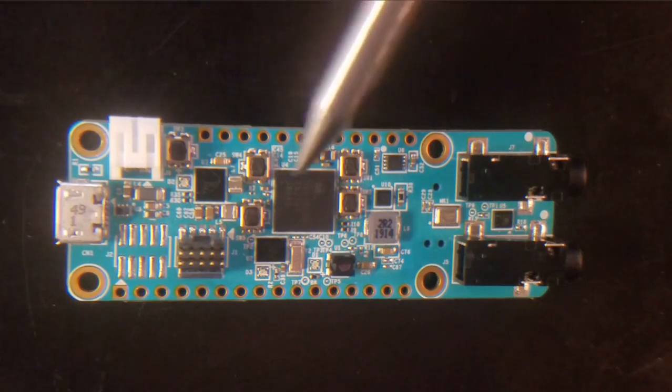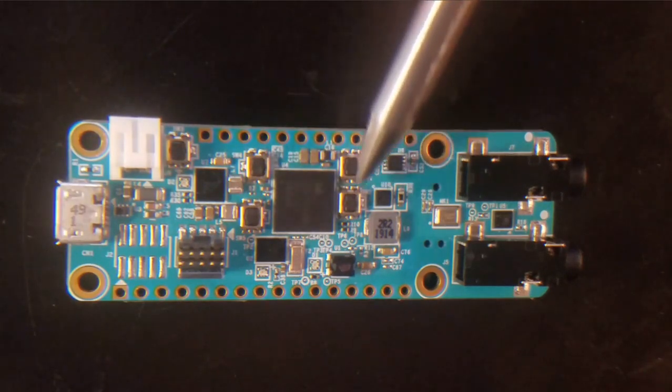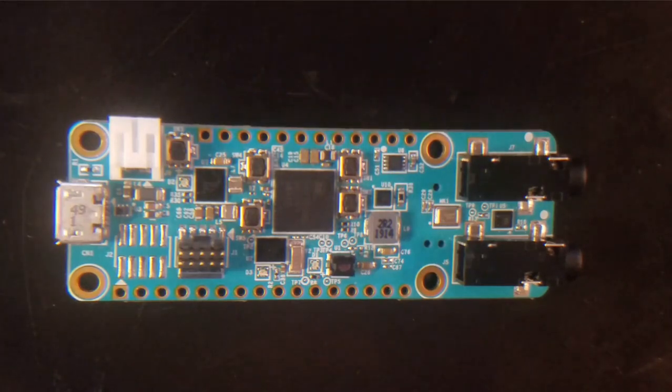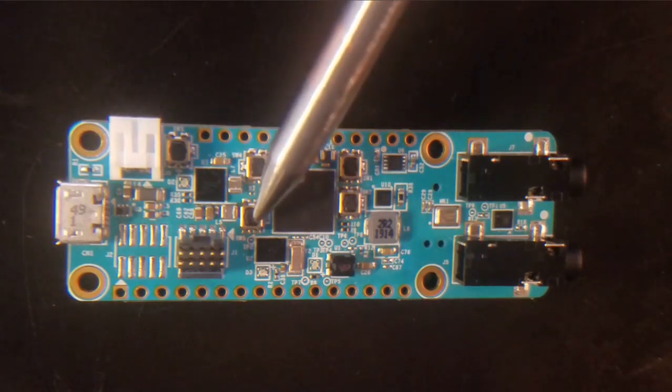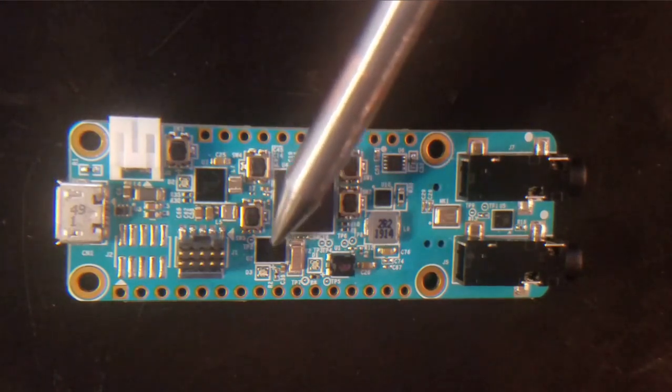The board also has several buttons. These two are general purpose buttons available via GPIO. They are debounced by a MAX78000. This button controls firmware update of the debugger MCU.